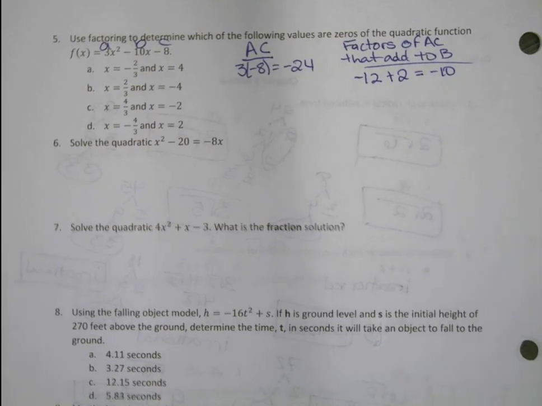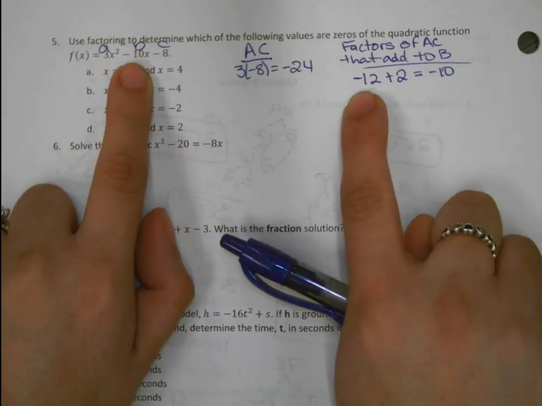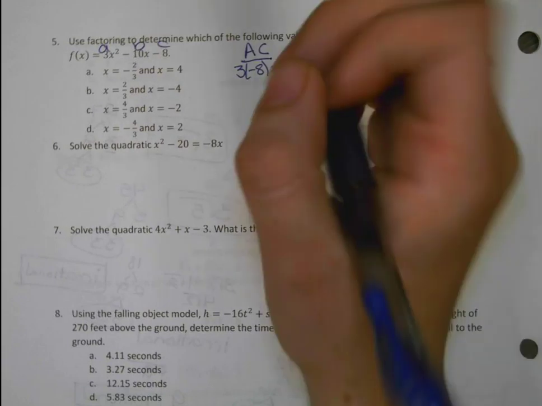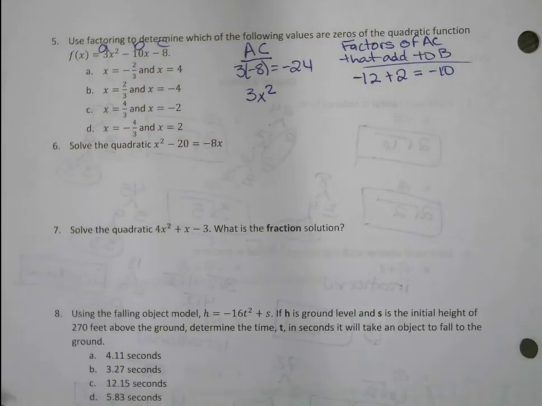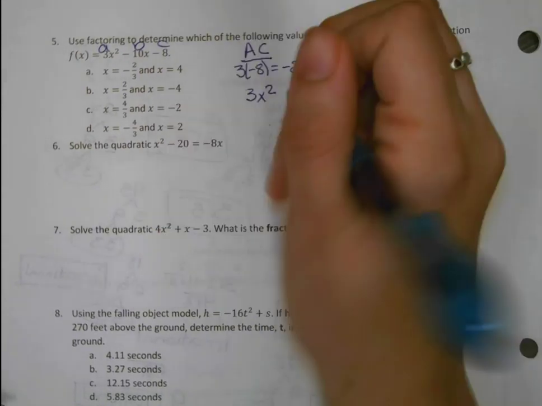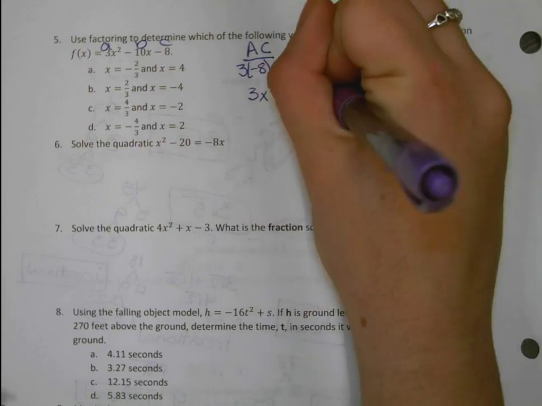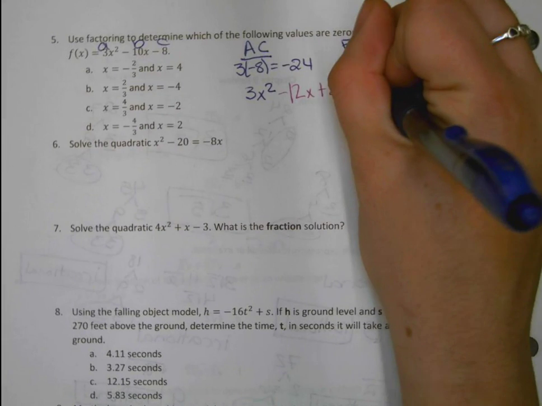So what I can do now is my B value. Instead of writing negative 10, I'm going to replace it with negative 12 plus 2 because those are two equivalent statements. That means they mean the same thing. So then I have 3x squared, and instead of writing minus 10x, I'm going to write minus 12x plus 2x, and then the end part stays the same, so I still have minus 8 at the end.